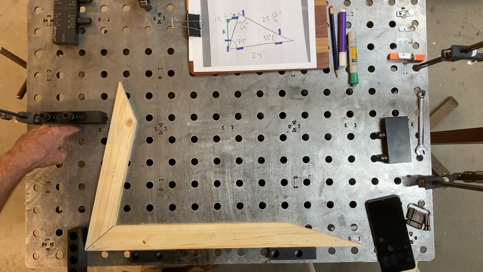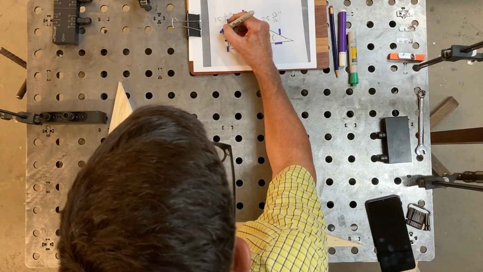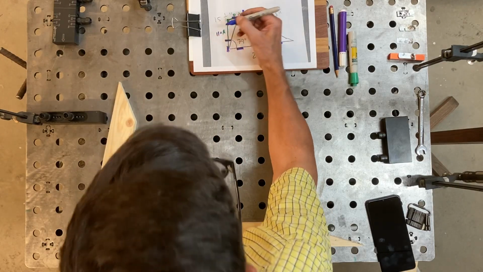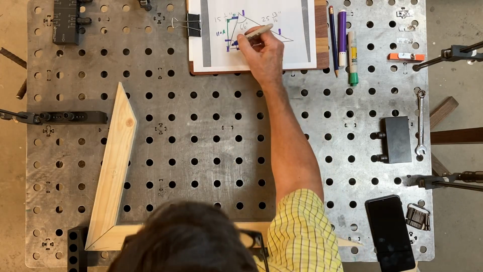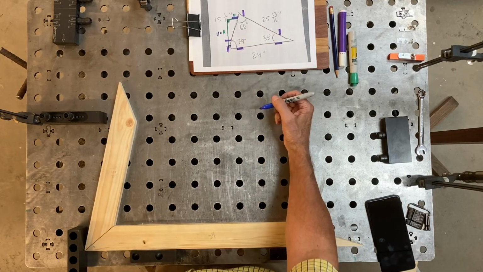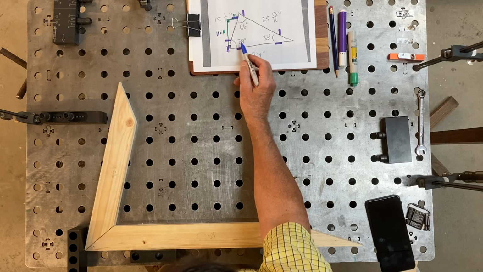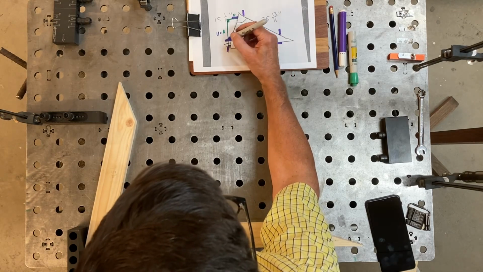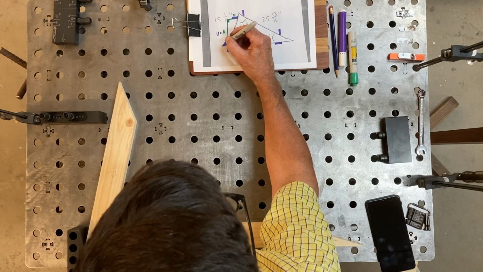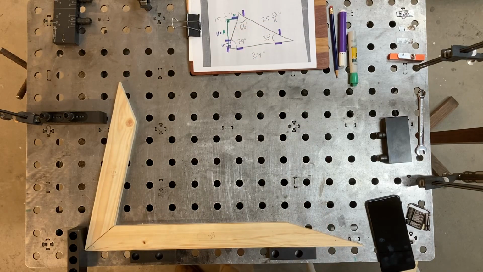So 12 minus half is going to be 11. So A is equal to 11. We also know that this forms a 90-degree angle, so 90 minus the 79, our angle then is 11, coincidentally.